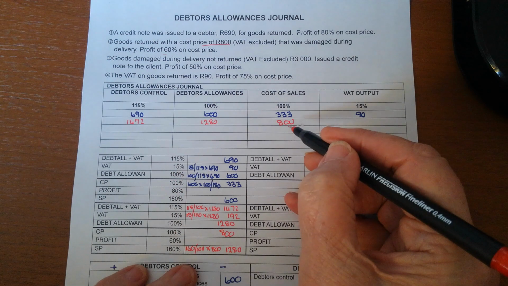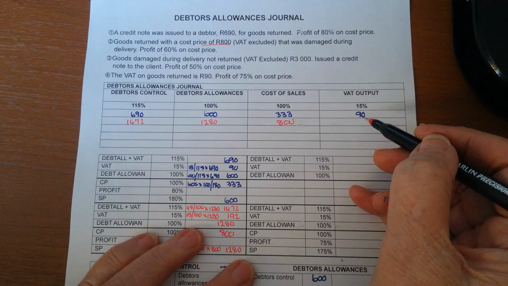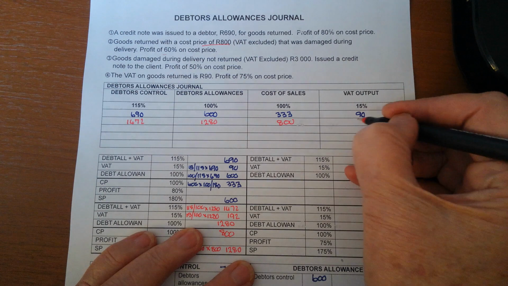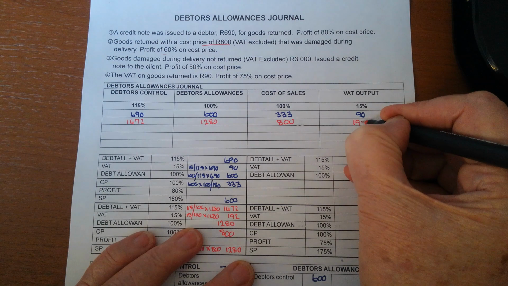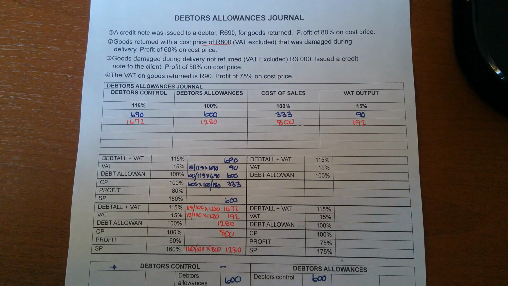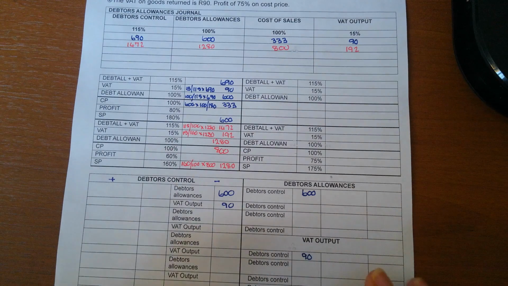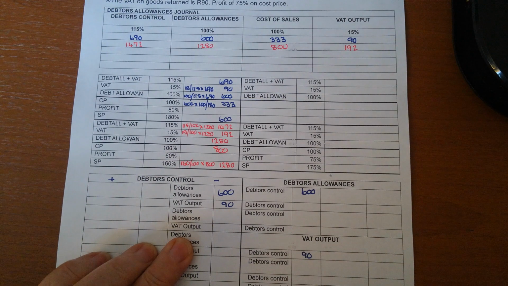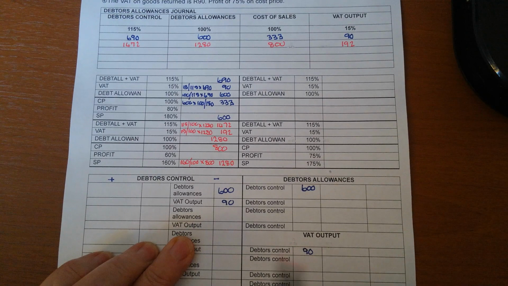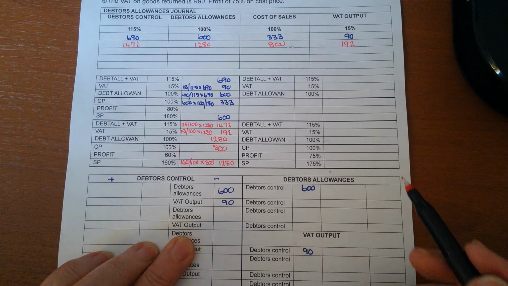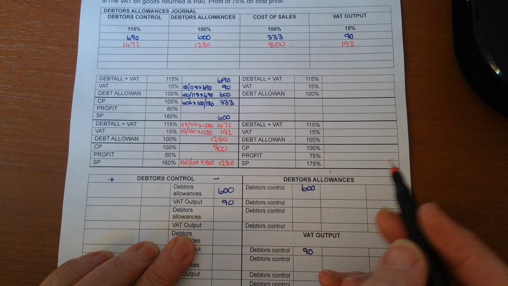The cost of sales was given to us, and we calculated the VAT as 192 rand. If we transfer this to our ledger, we will show that the debtors must decrease with a total of 141,472.